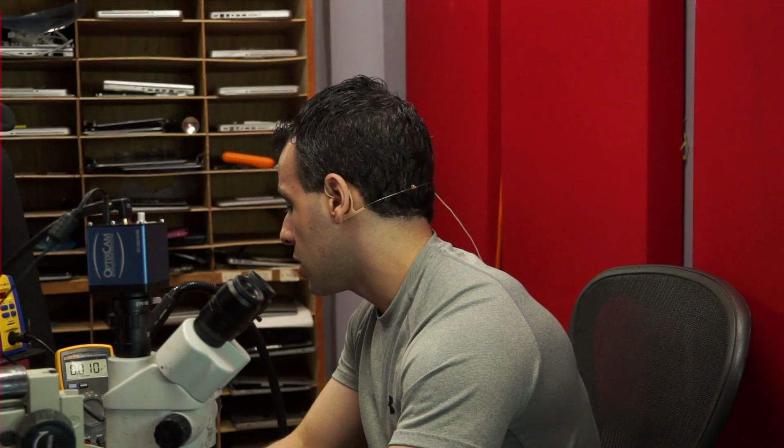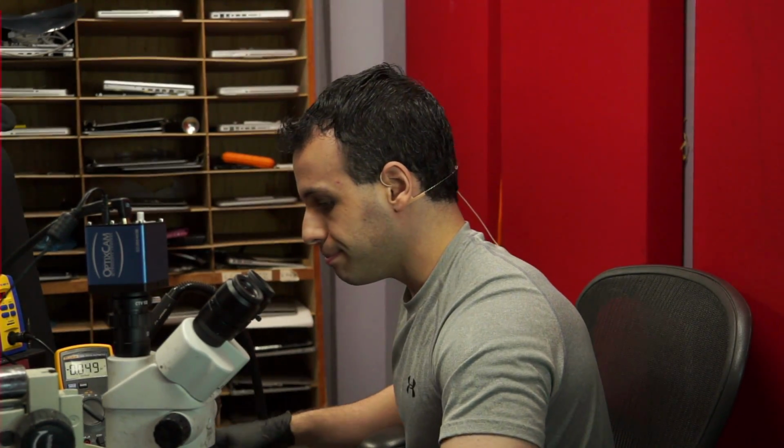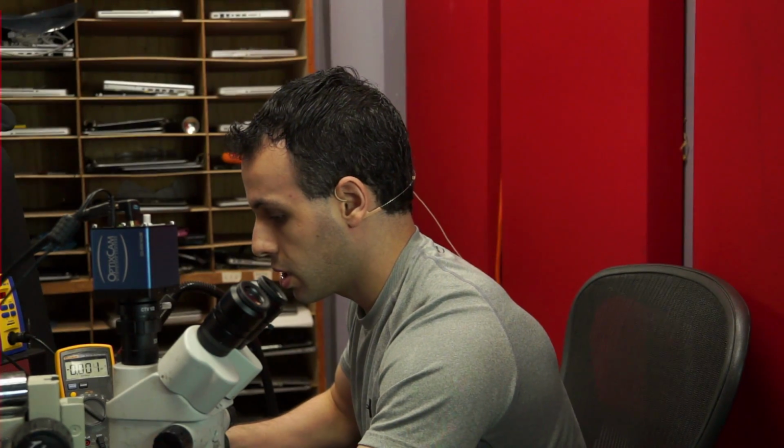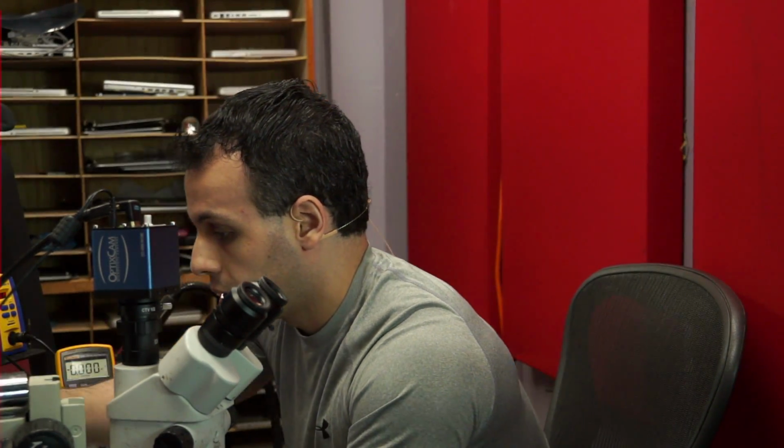Now I have 0.001. 0.001 is not a voltage I can do anything with. So right now at this point I can go ahead and just turn the machine off, and we're going to take it out because all the important things that I want to measure are on the bottom.